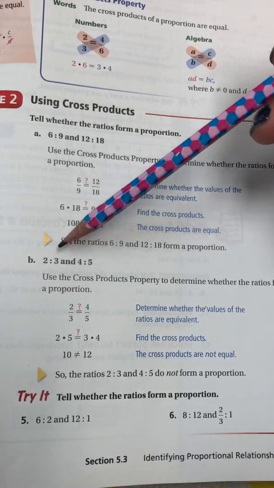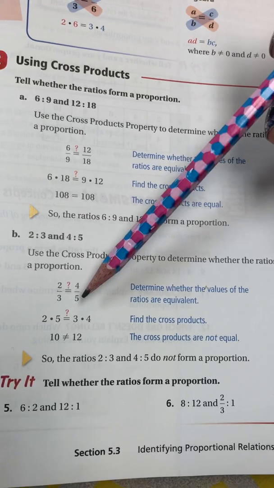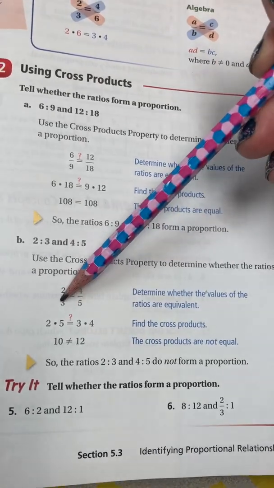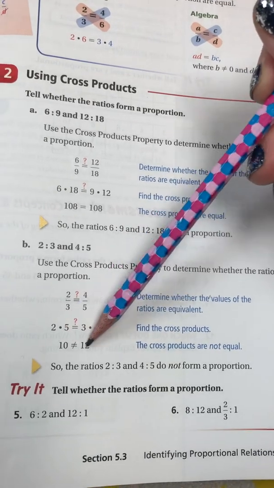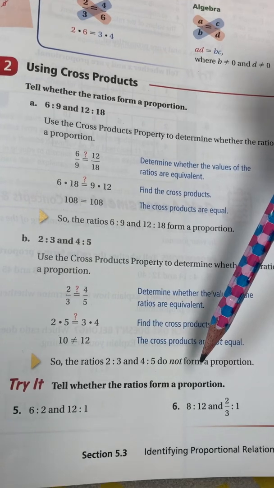So now let's try B together. 2/3 and 4/5. Are they proportional? So let's set them up as fractions. Then we're going to cross multiply. 2 times 5, which is 10. 3 times 4 is 12. 10 and 12 are not equal, so the ratios do not form a proportion.